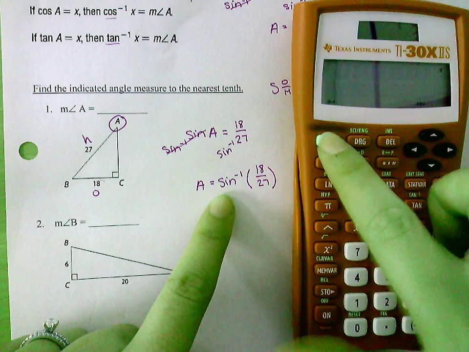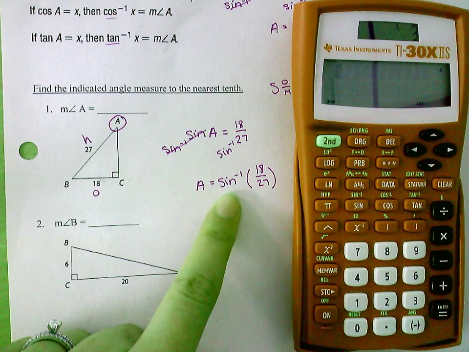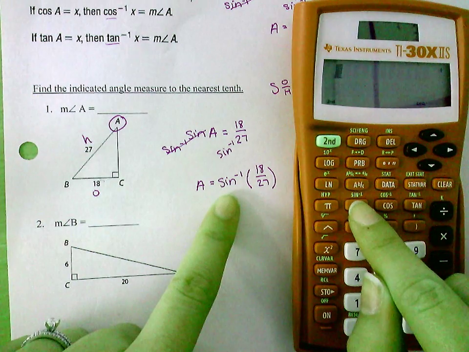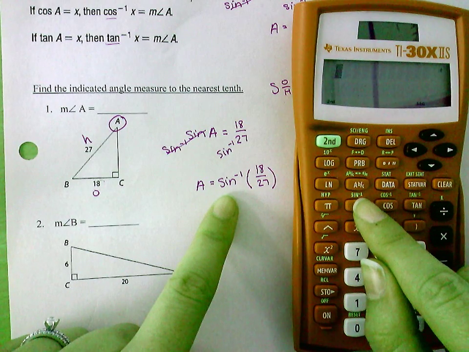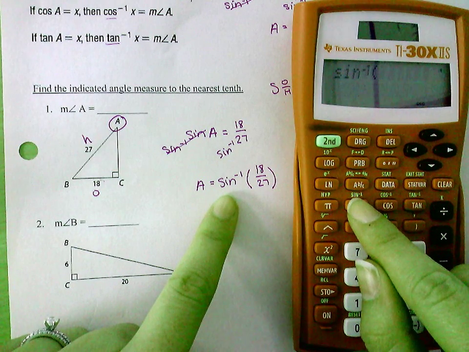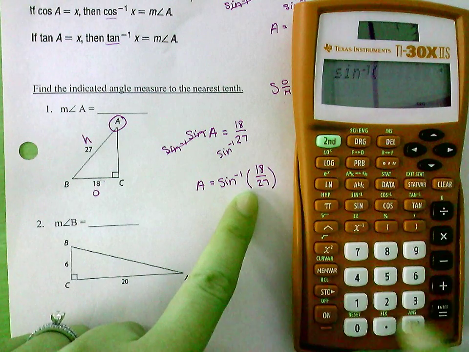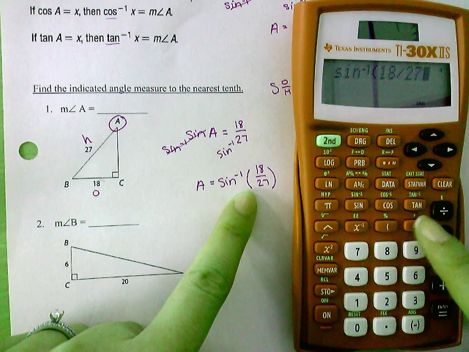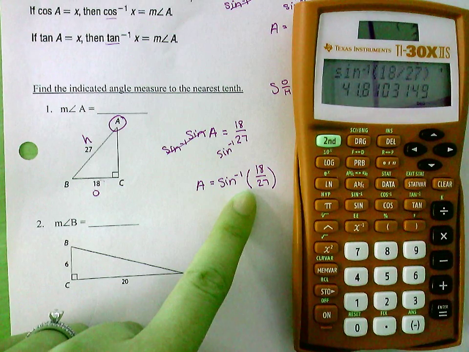So you're going to press second. Now we're using sine, so I'm going to press the sine button. If you notice above that, it has that little negative first, that's your sine inverse. Then you're going to take that quantity of 18 over 27 and end your parenthesis, and then press enter.